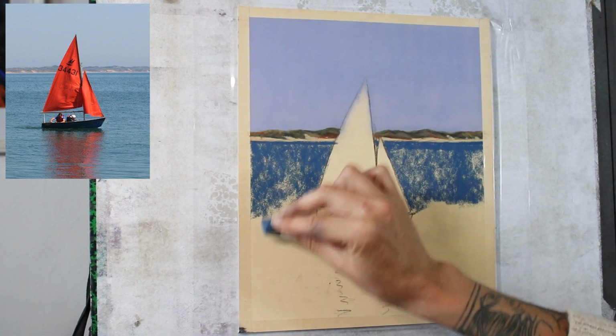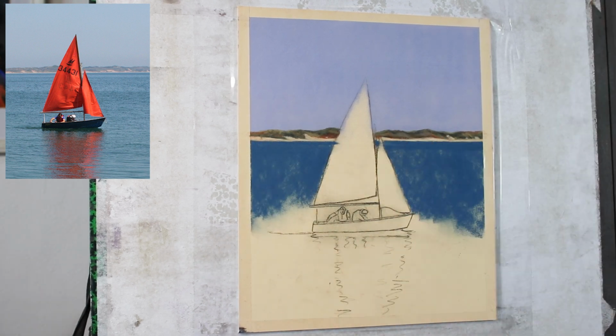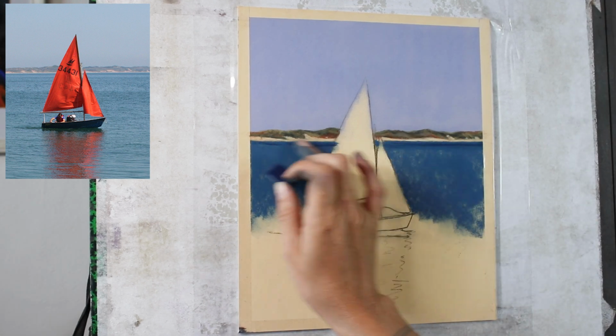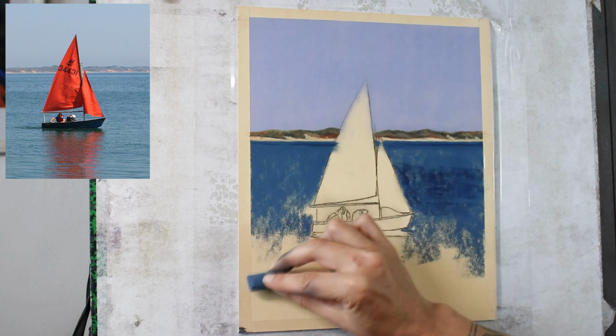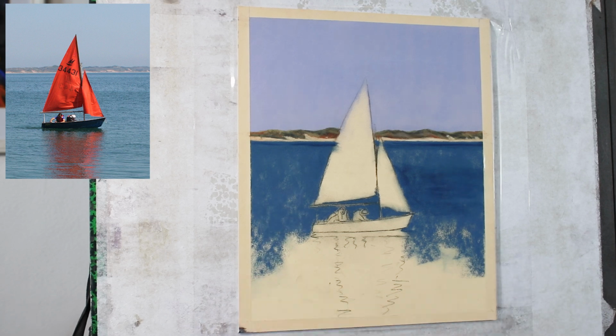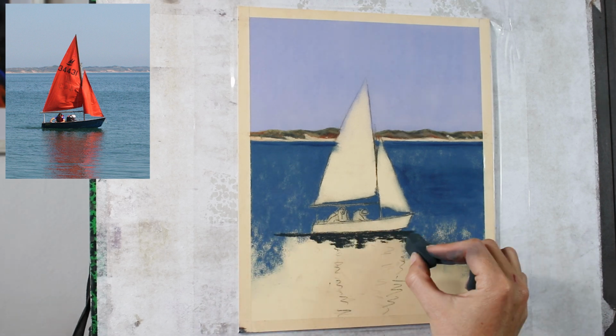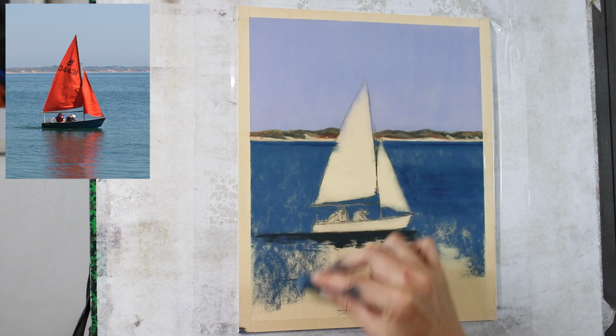So for this one, I'm working on Pastel Matte. I love this warm yellow tone of Pastel Matte. I decided to go for something warm underneath. And I often do that. I like to use a nice warm colour of paper just to bring out some extra warmth in the painting.